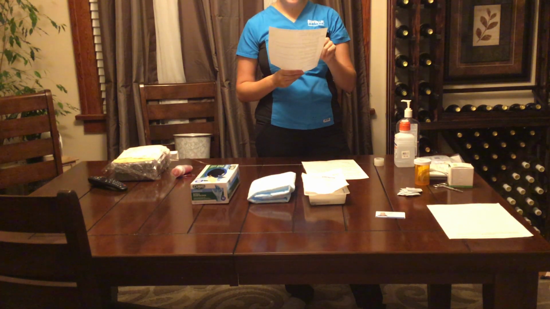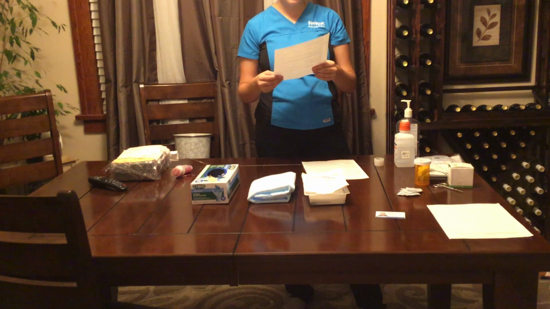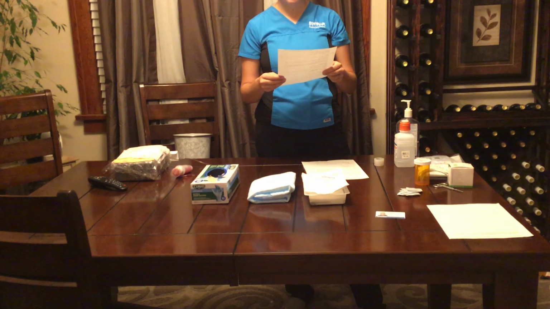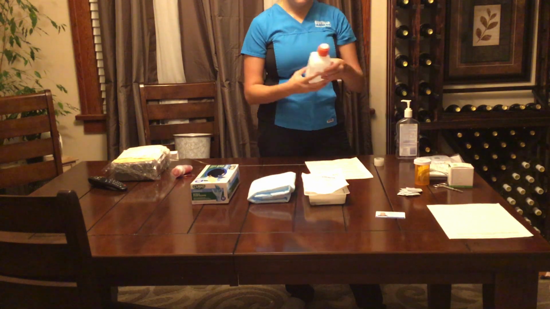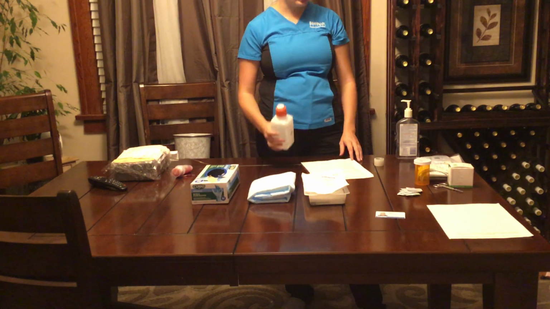The abdominal drain dressing action is to cleanse drain insertion site with 0.9% sodium chloride and apply a sterile dressing daily and as per needed. And then the abdominal laparotomy dressing the action is to cleanse incision site with 0.9% sodium chloride and apply sterile dressing daily and as per needed. So I'll do my first saline check.